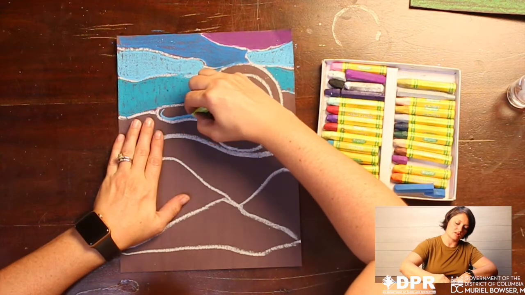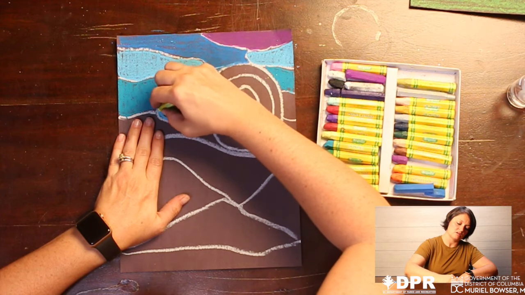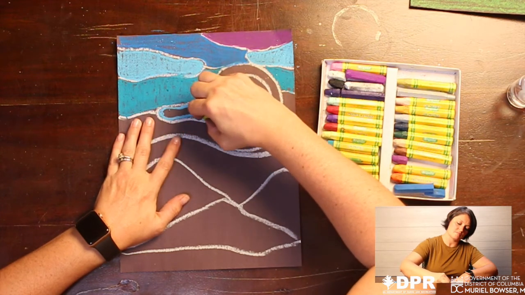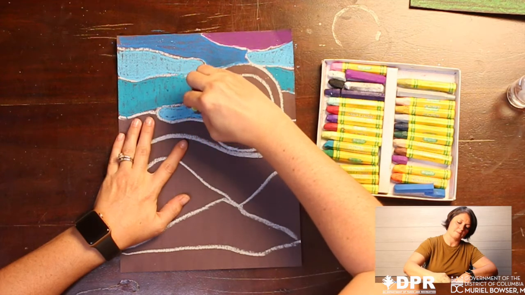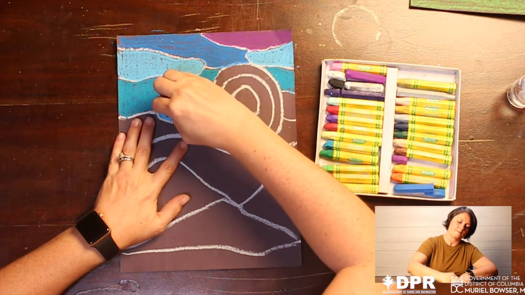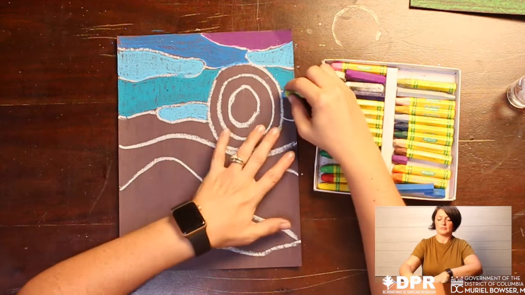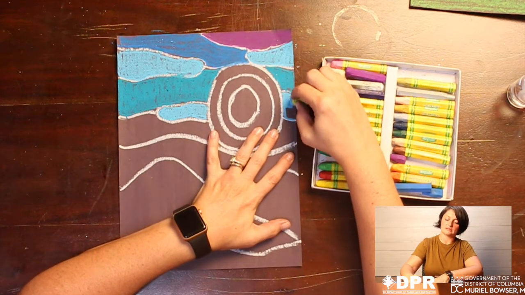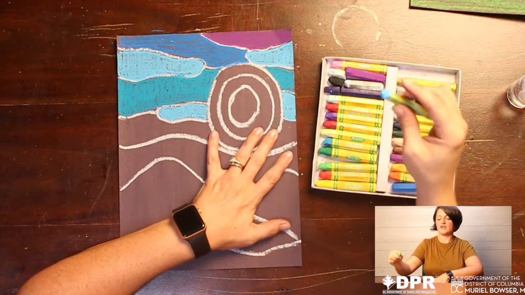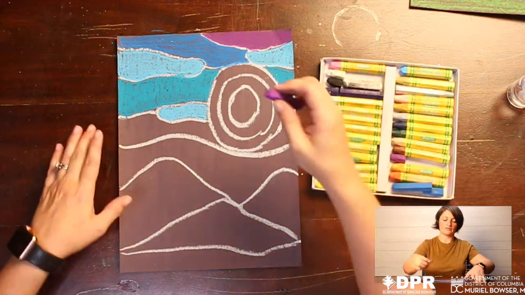Okay, this is another kind of cloud that I did. Come back here. Do that. Finish with this purple because it's one of my favorite colors. I love it. I love this bright purple.